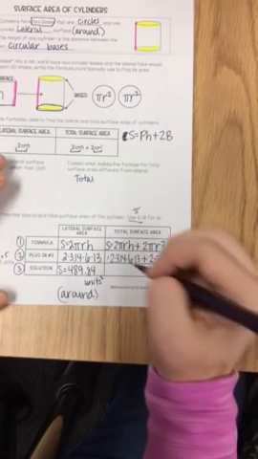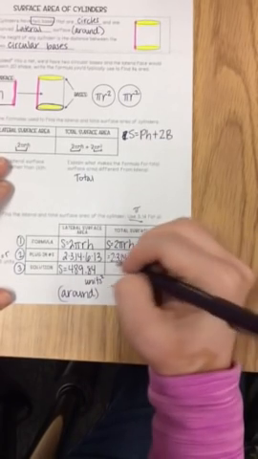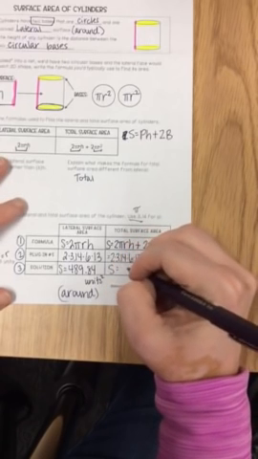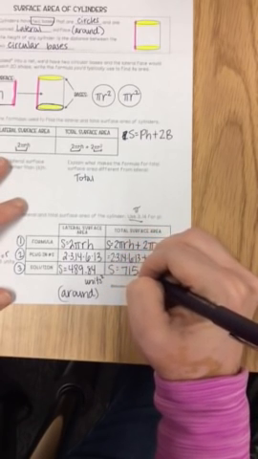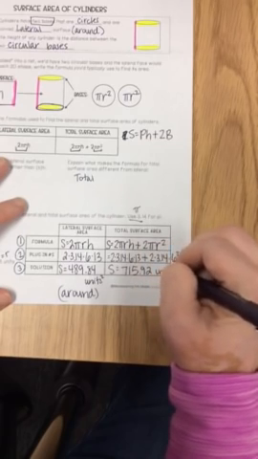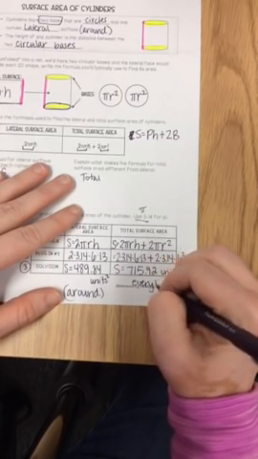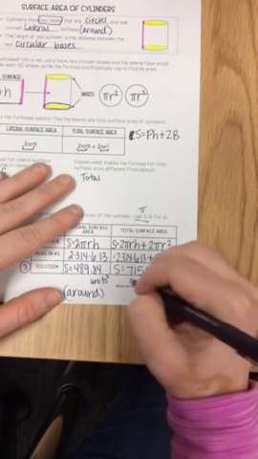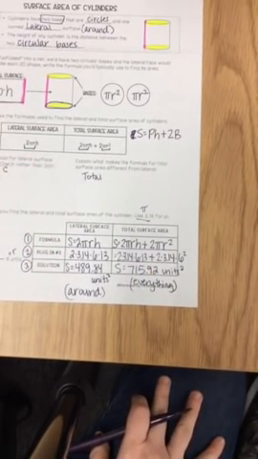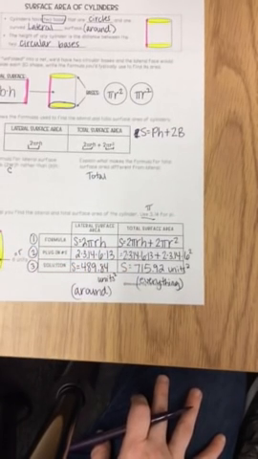So now once I type all of that in, the lateral plus my 2 bases, you should end up getting 715.92 units squared. This should be everything on the cylinder that you could cover. It usually comes out to be a whole lot bigger than this, depending on how big your bases are.